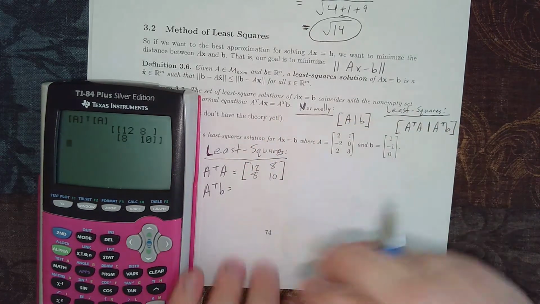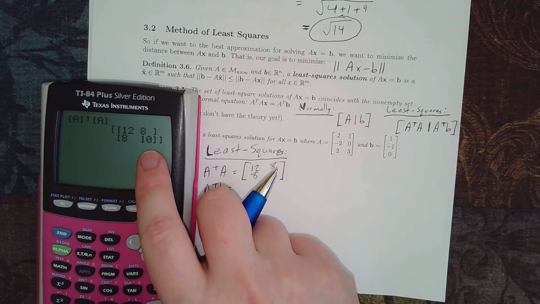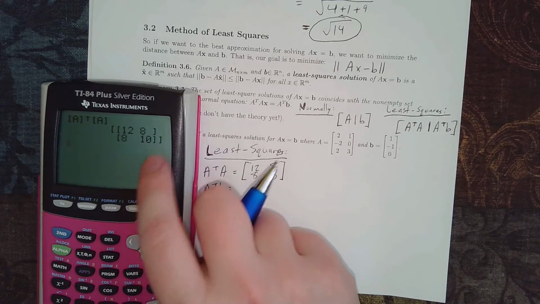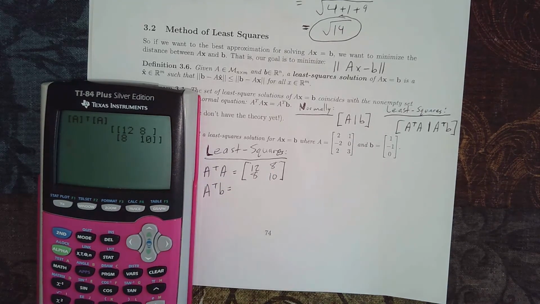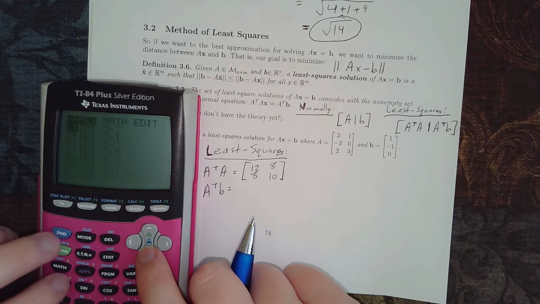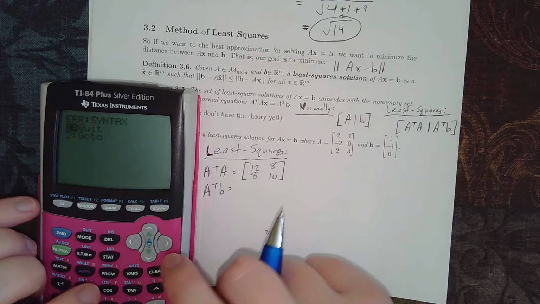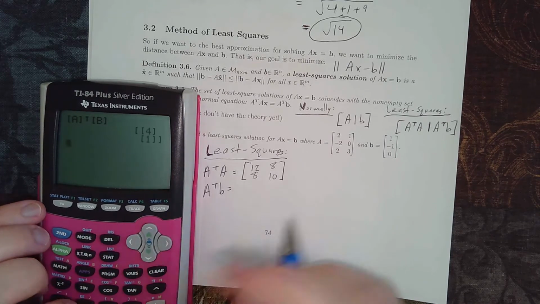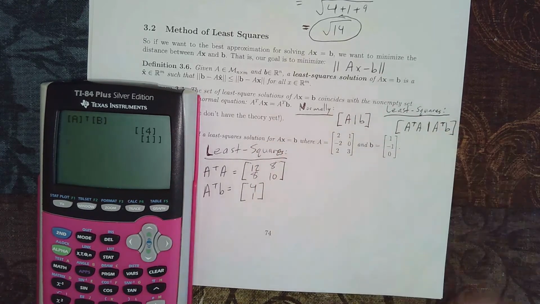Now notice if you're doing this by hand, when you do A transpose A, you get a symmetric matrix. We talked about symmetric before, so this can be a double check to make sure you did properly do A transpose A, especially if you're doing it by hand. And then we also want to find A transpose B. And so that'll get us 4, 1.